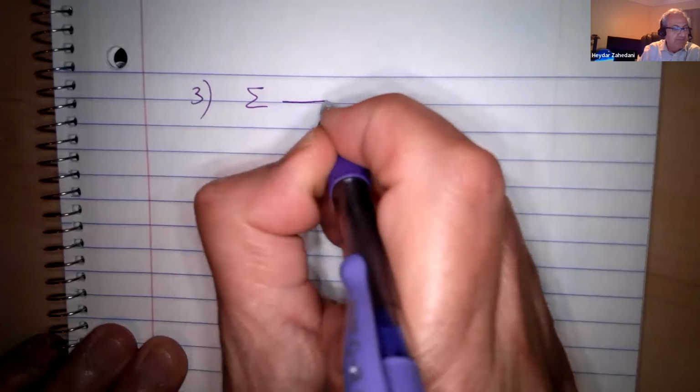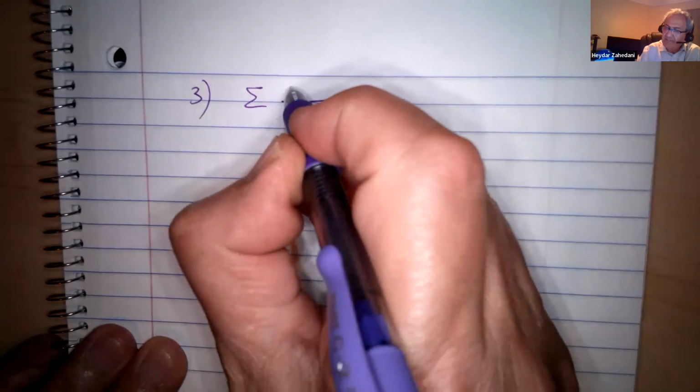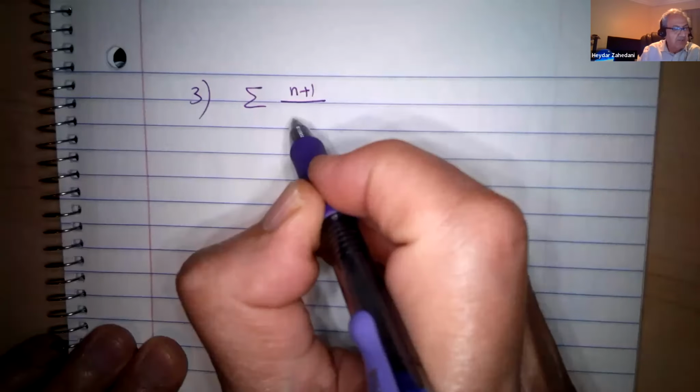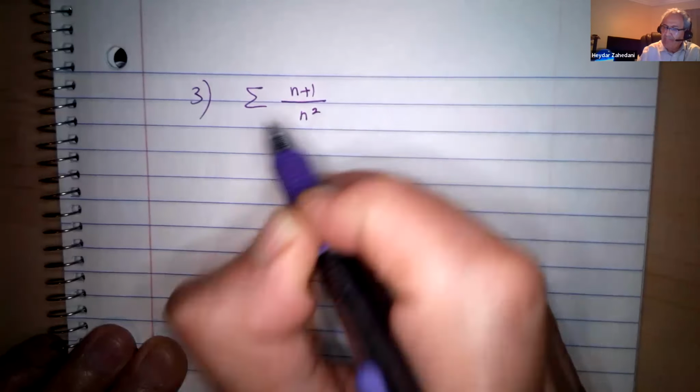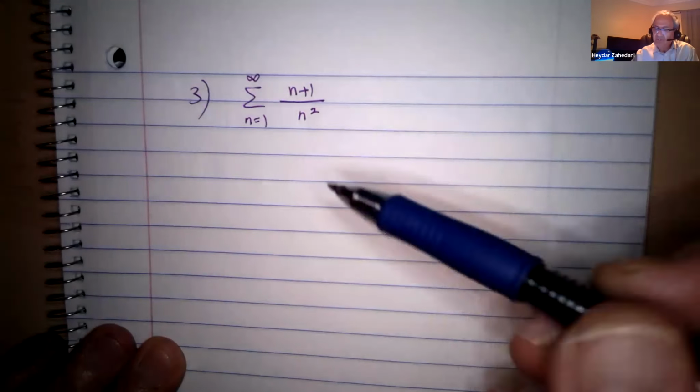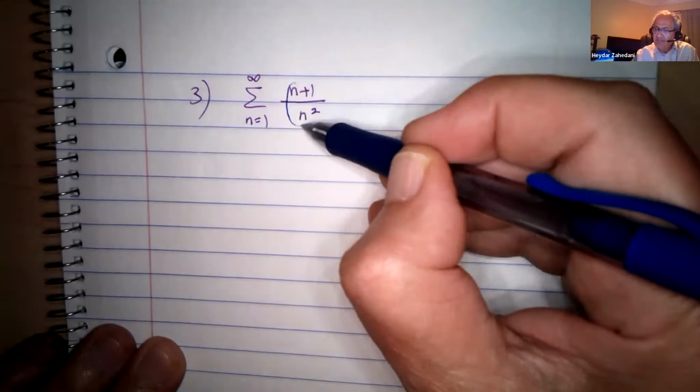Let's take another one. Sigma of n plus 1 over n squared. You want to check the series is going to be convergent. Check to see what's a familiar series that you have. Okay, you shrink this one. You see when you shrink it, what you get.